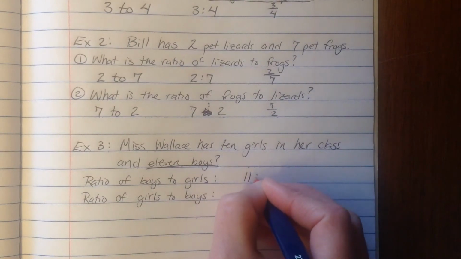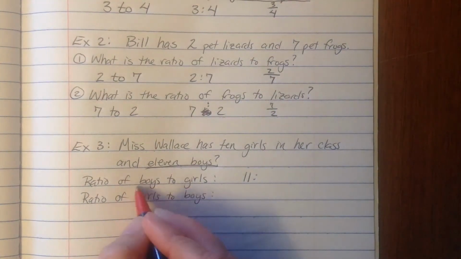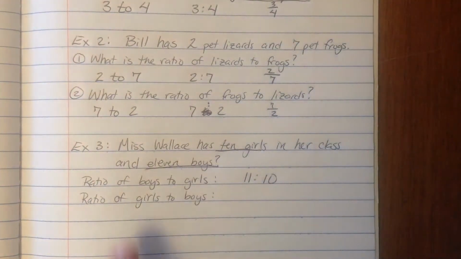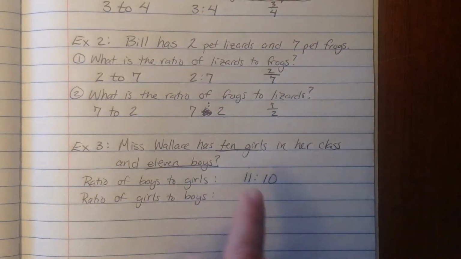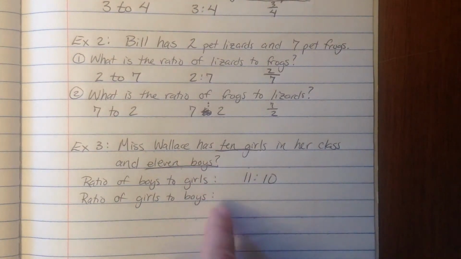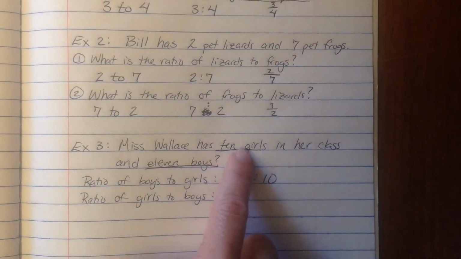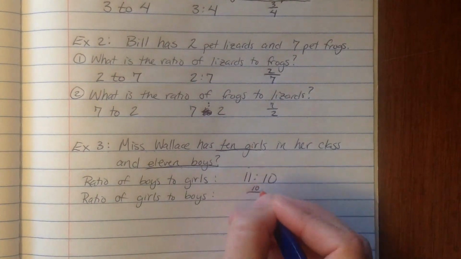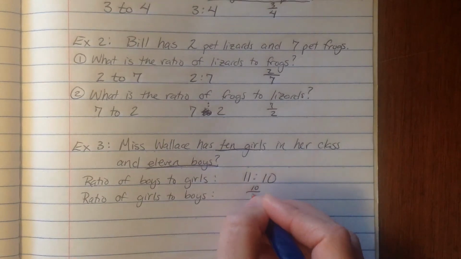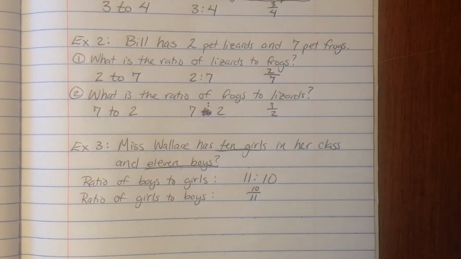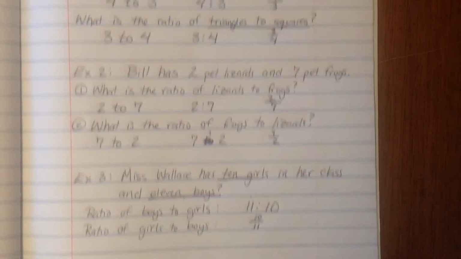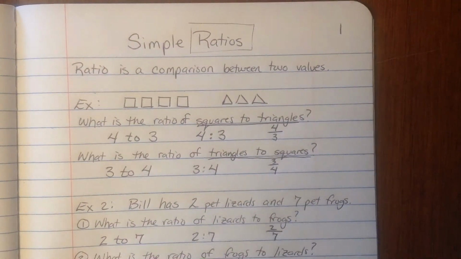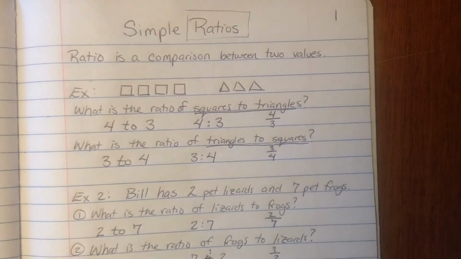So I'm going to write this one with a colon. So the ratio of boys to girls would be 11 to how many girls? There are 10. And then the ratio of girls to boys, of course, would be just the opposite of that. And I'm going to write this one as, let's say, a fraction. So girls would come first, boys would come second. Girls I'm going to put on top, and 11 boys I'm going to put on the bottom. And so this is how you write a simple ratio. So now keep these notes out. You're going to use these notes for the next couple of practice activities that are assigned to you.